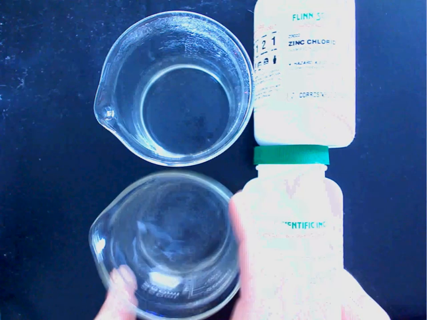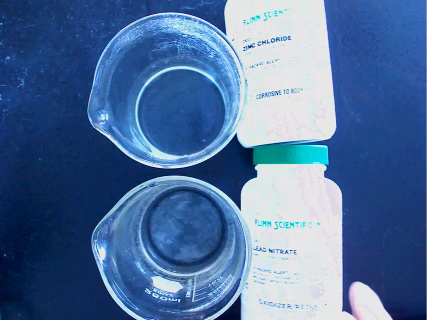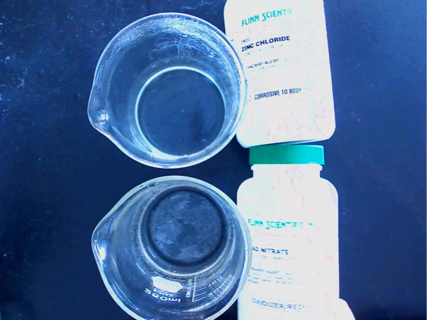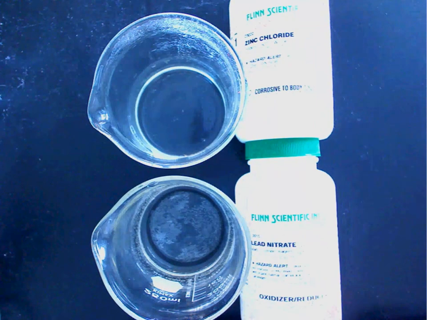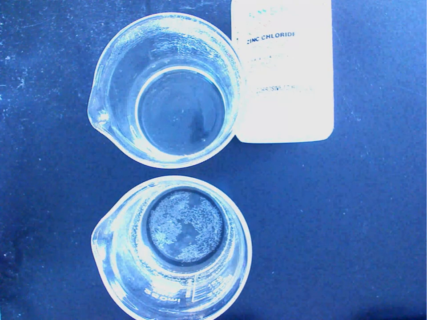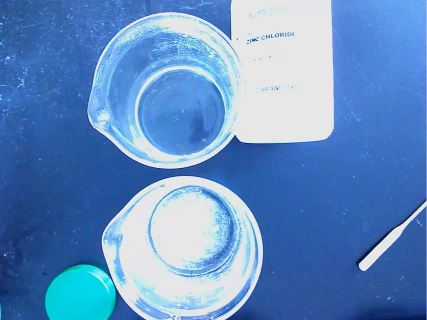Then I've got two ionic compounds. One is zinc chloride here up on top, and I've got lead nitrate here on the bottom. What's the state of these? These are in the solid state. I'm gonna put these into the aqueous state.